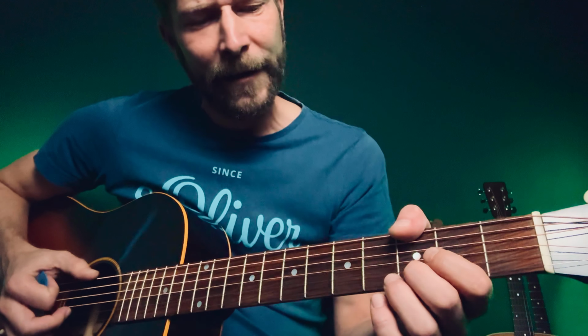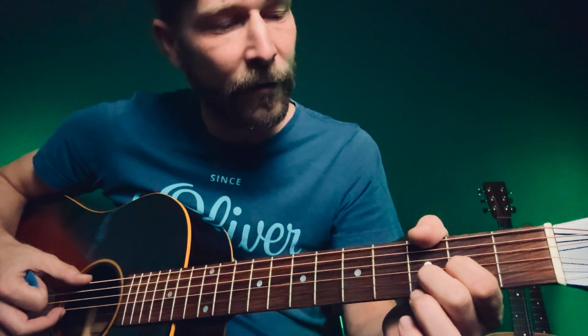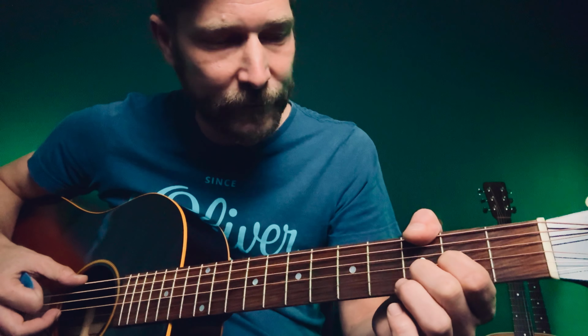Yeah, so I want to start with the G chord. What I really like is this little trick, playing it like this. I'm using my thumb here on the 3rd fret of the E string.